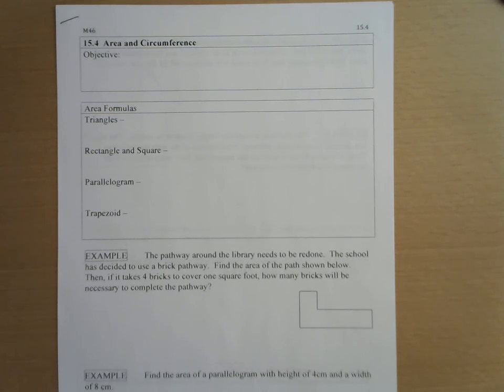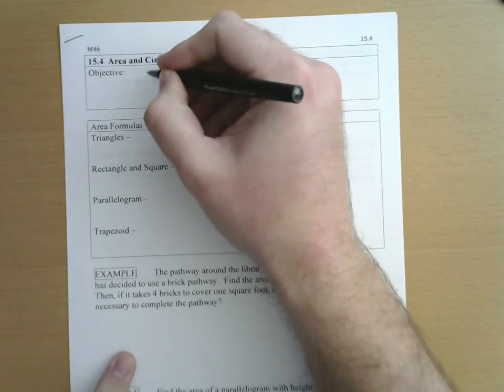Here it is, our final section of the class. This is our last little foray into geometry, and we're looking at area and circumference. We're looking at the area of different polygons. That's our first objective.